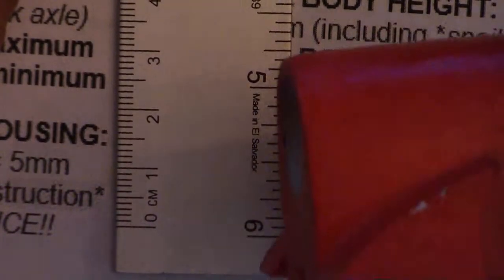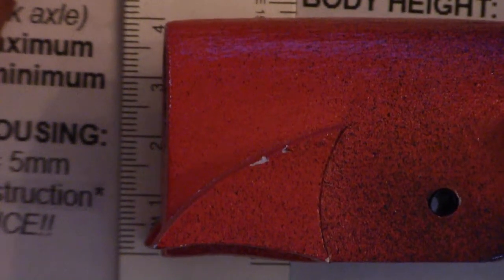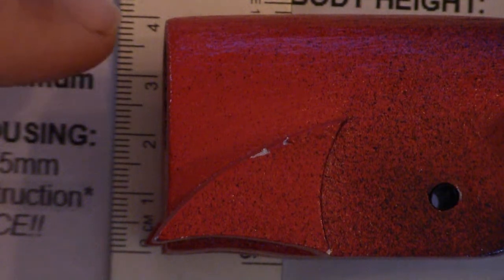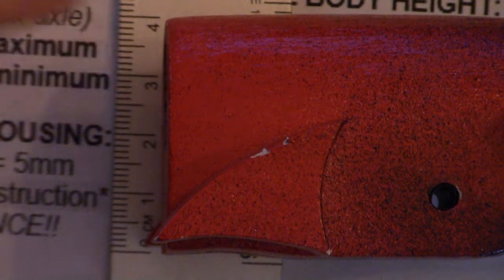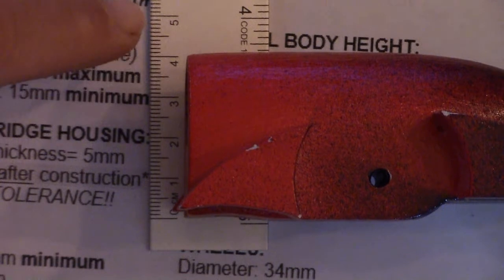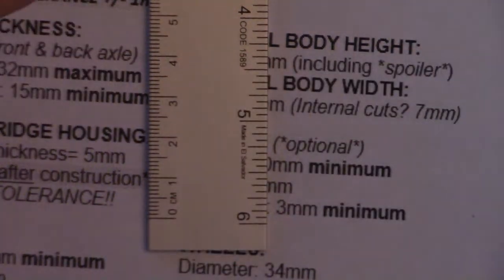If I were to measure this height from the lowest point to the highest point, you can clearly see that this car is almost 40 millimeters. So for a car body, this is a legal car body. It cannot exceed 50 millimeters in height. Now the only way that would happen is if a student were to add something to the top of their car.